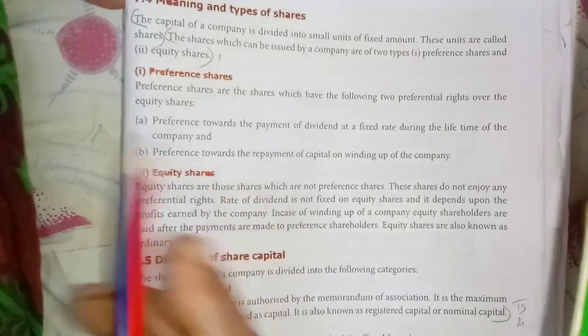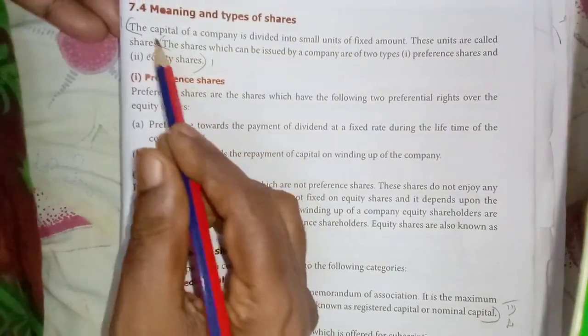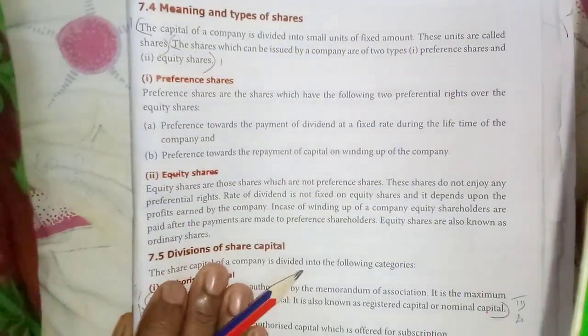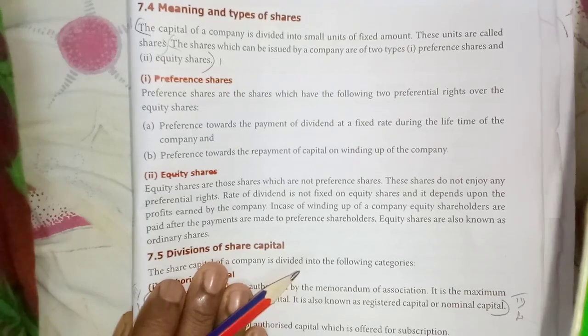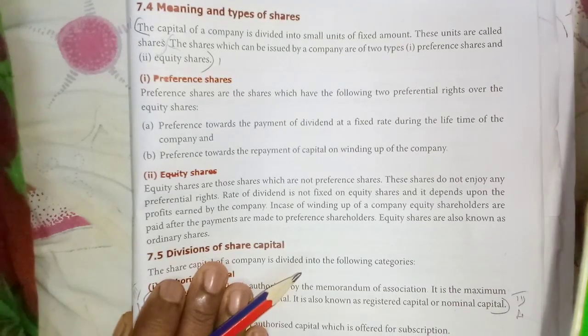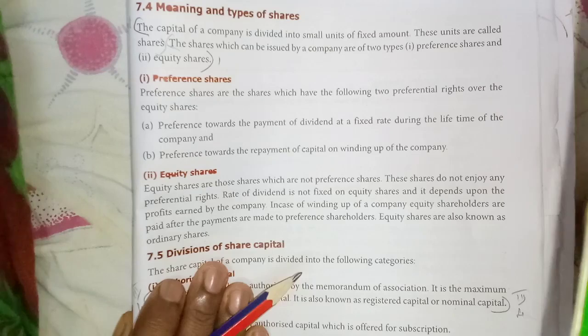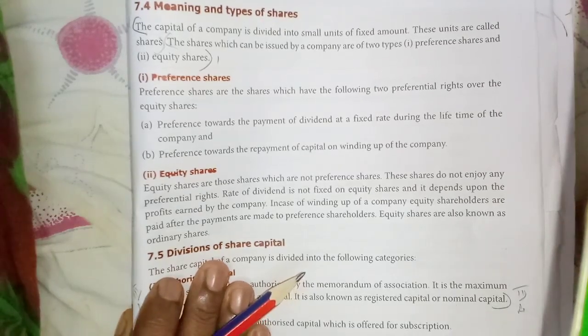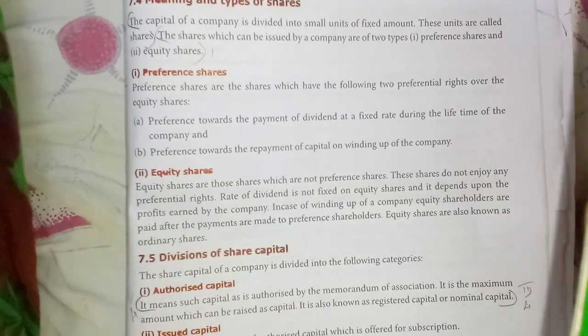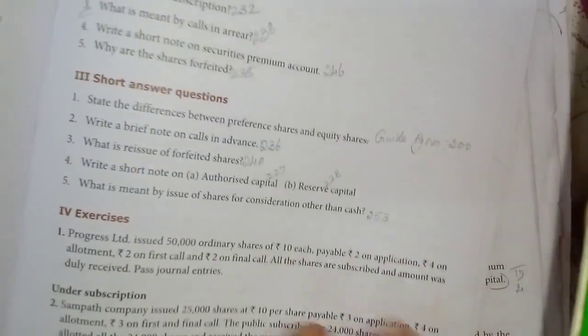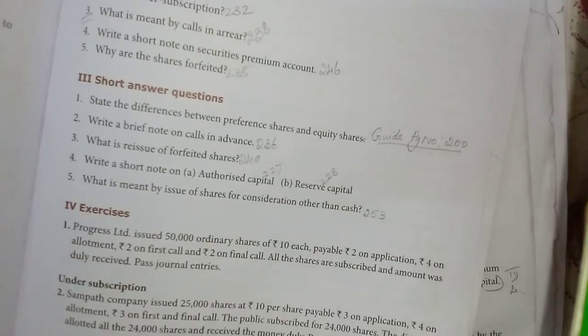Share. Meaning capital. These 2 points. Okay. The first question. Then difference between preference shares and equity shares, short answer. That one you have to take in the guide. Okay. That guide page number 200.